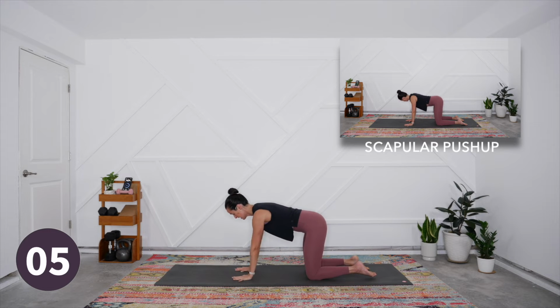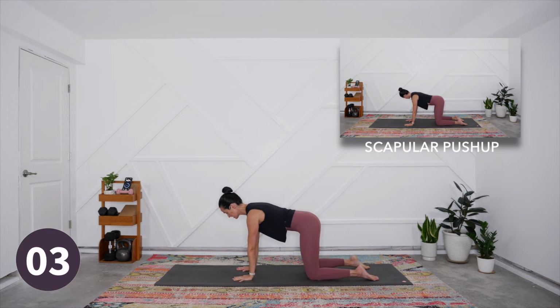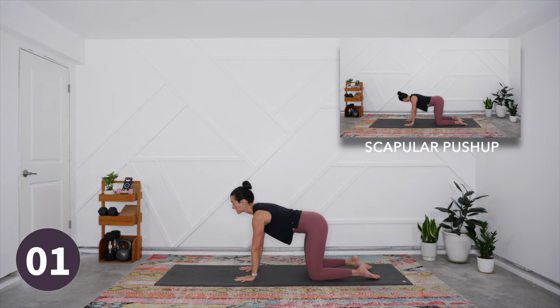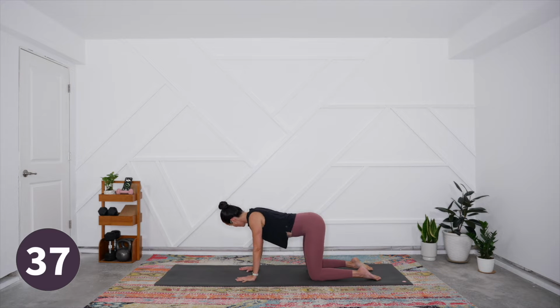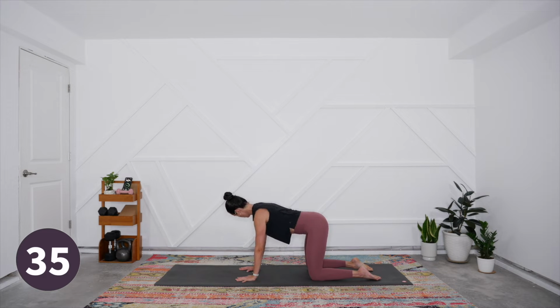Again, position the shoulders directly over the wrists, tone the low belly. Coming into scapular push-ups here. So I want you to lower the chest and then round the upper back. Notice the position of the low spine. It's not changing. We're keeping this all in the shoulder blades. So I want you to feel that articulation around the shoulder blades.